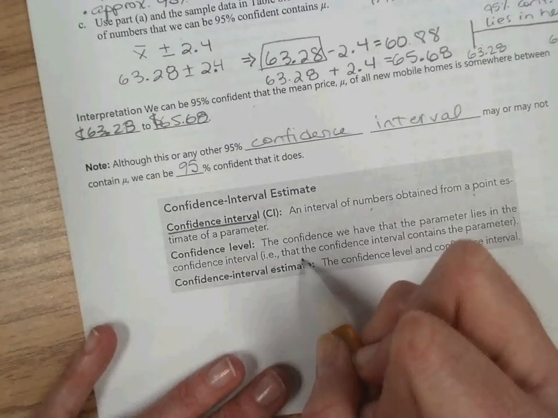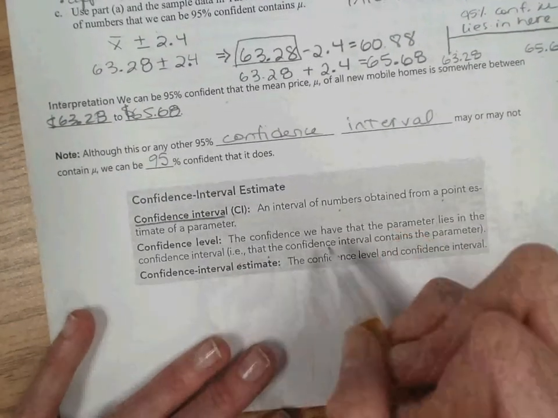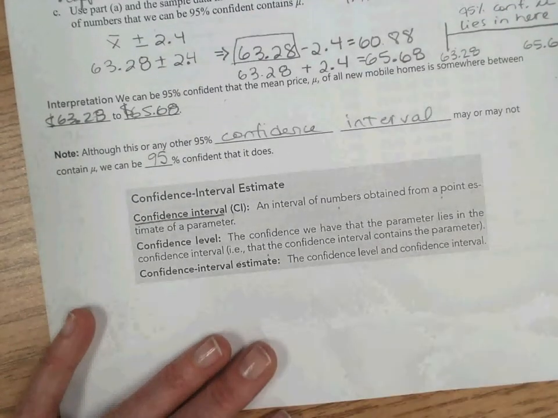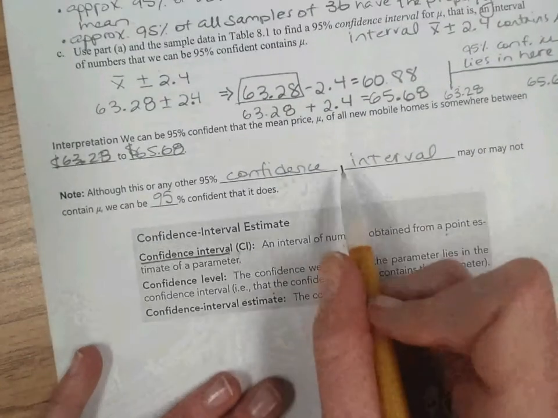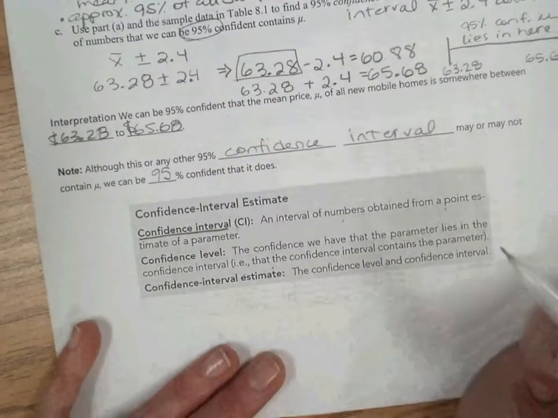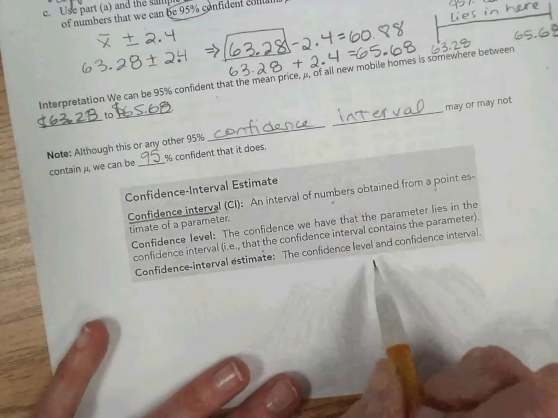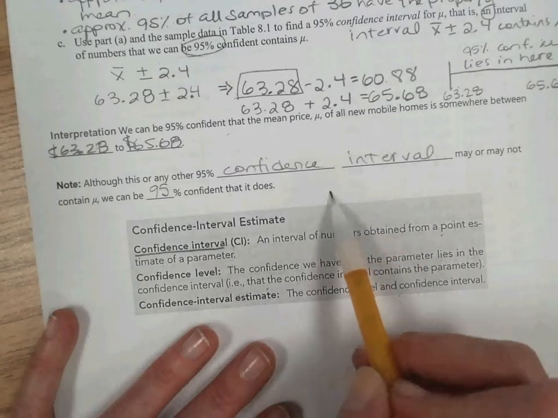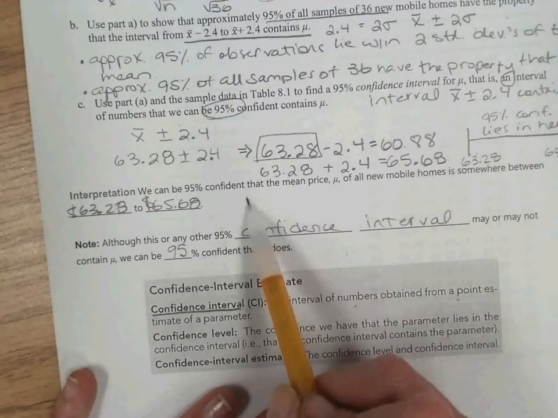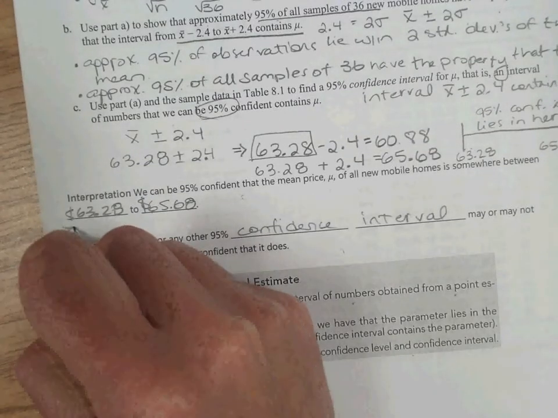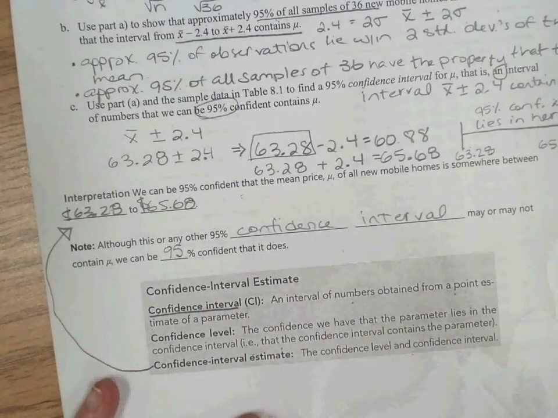Here we have confidence level, the confidence we have that the parameter lies in the confidence interval. So the confidence level in this case was 95%. We are 95% confident. And then the confidence interval estimate is the confidence level and the confidence interval together. So this statement here would be the confidence interval estimate, when you put it all together into one phrase.